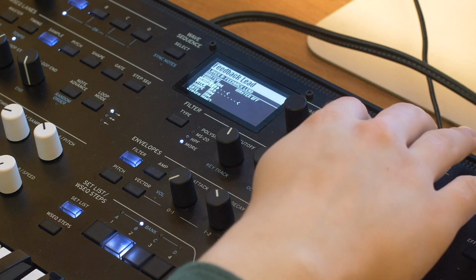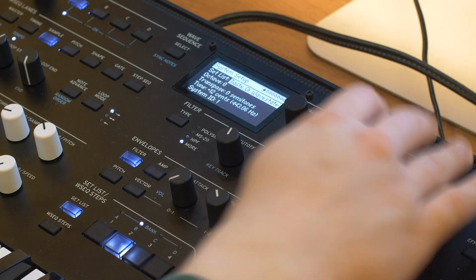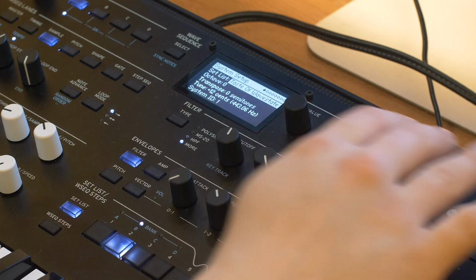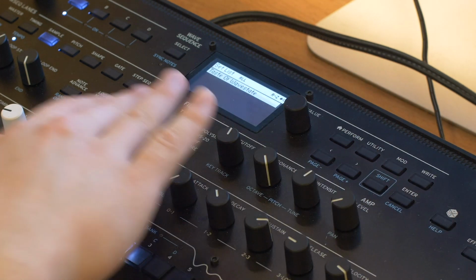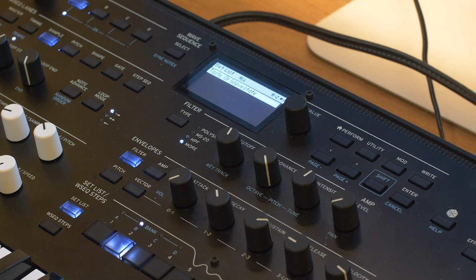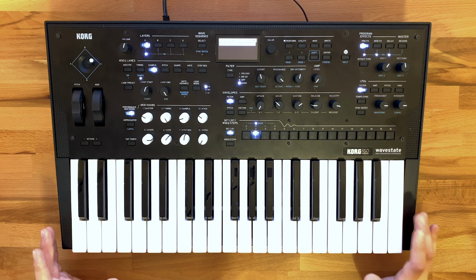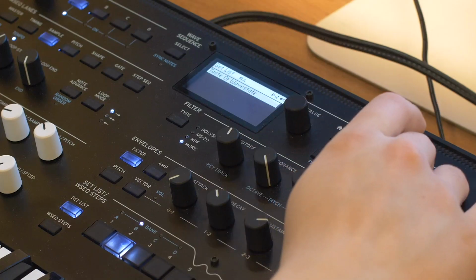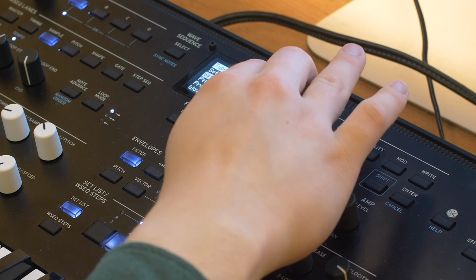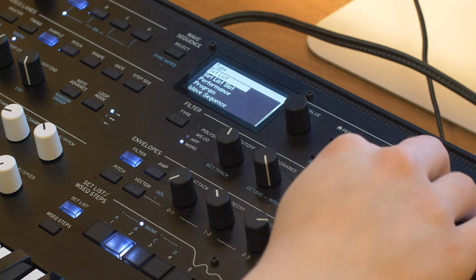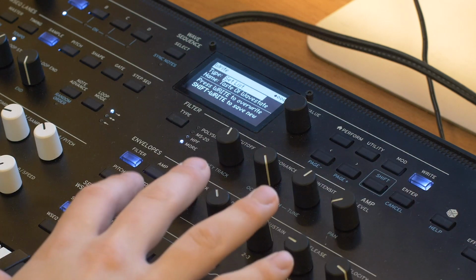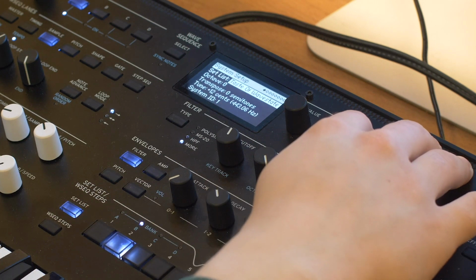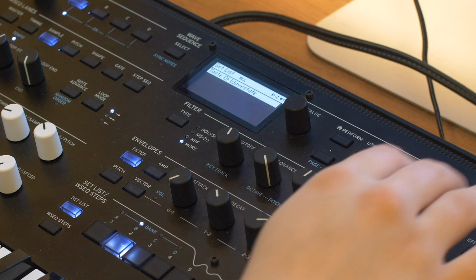To select which setlist we're on, go to Utility, and the first parameter is going to be the setlist. If I go to the list of setlists available, I'll only see one by default, Taste of Wavestate, which is the default setlist. It has a selection of different performances to give you, as it says, a taste of wavestate. But I can go to write and select setlist from the type function, and then write a new setlist. Then I can go to Utility, Setlist, and select that setlist.